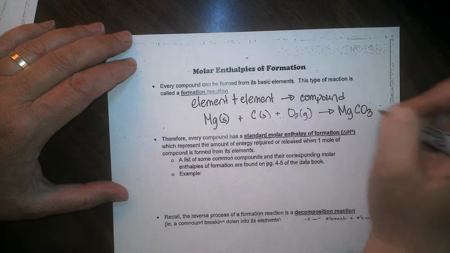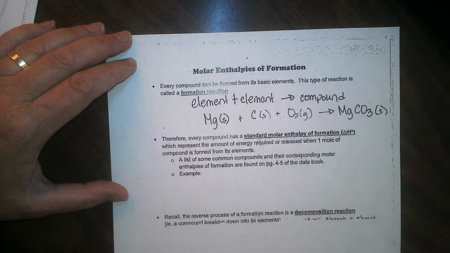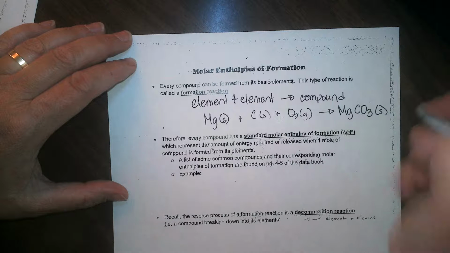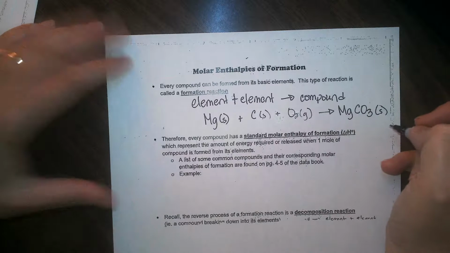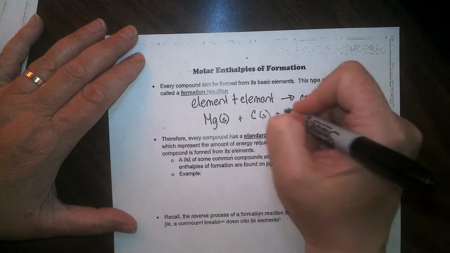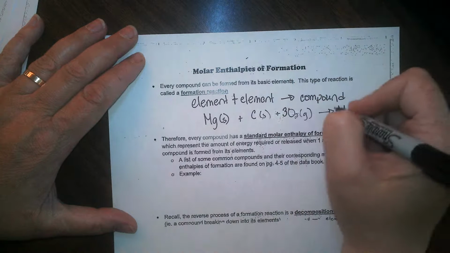Close. We would build magnesium carbonate. Now, we need to balance this out. What's the trick? 3/2. Well, because it's going to take this many oxygens, right?